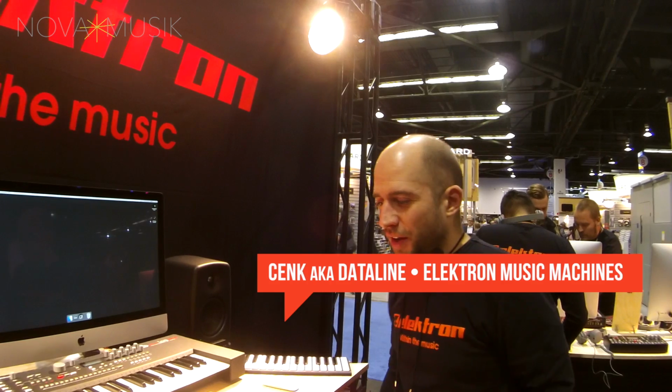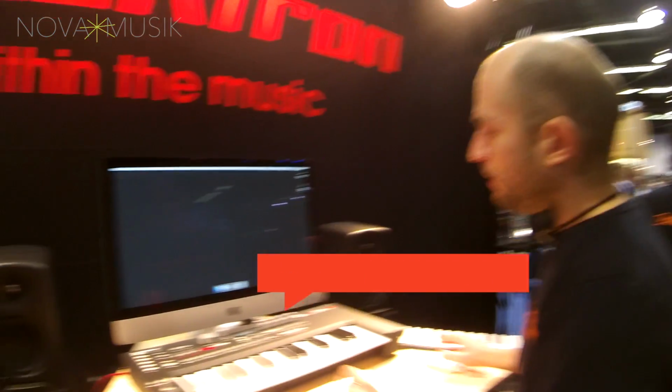Hi, we're at NAMM 2015. We're at the Elektron booth here, and I've got Overbridge to show, so let's have a look at it.